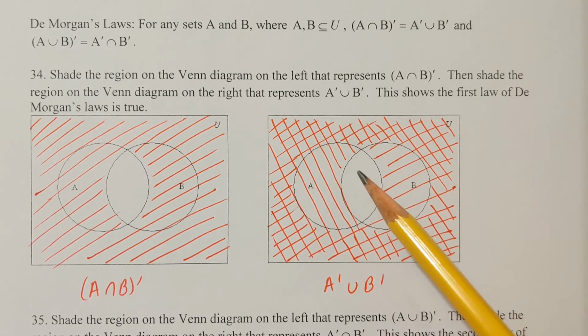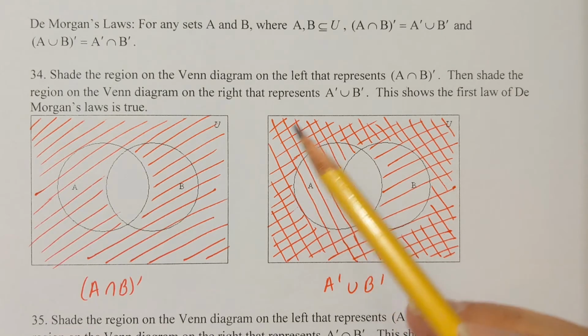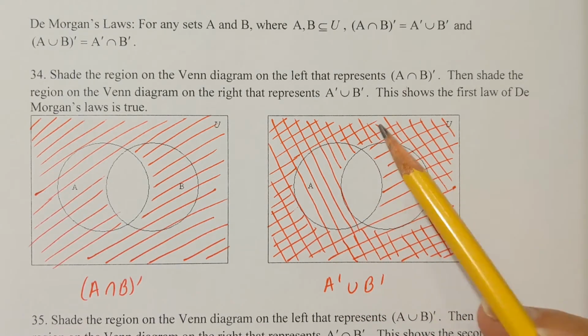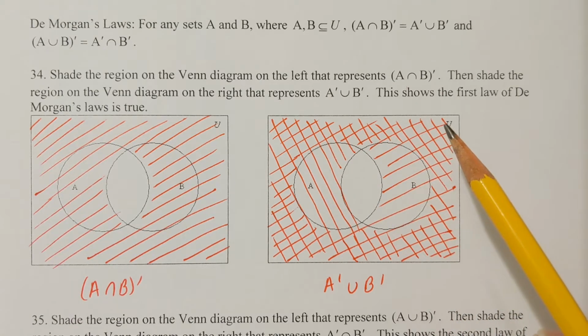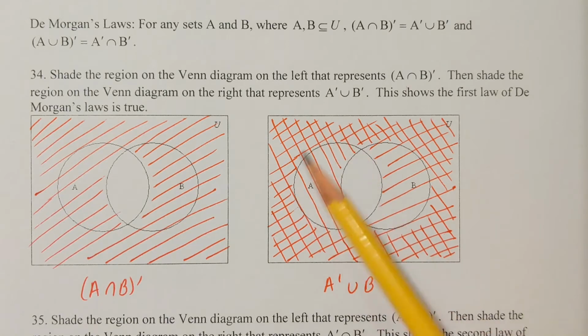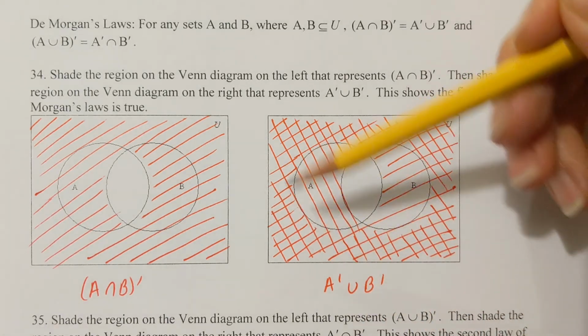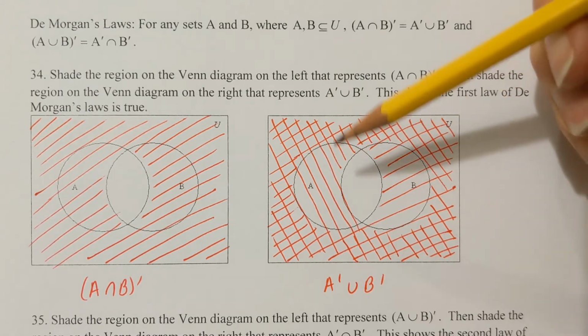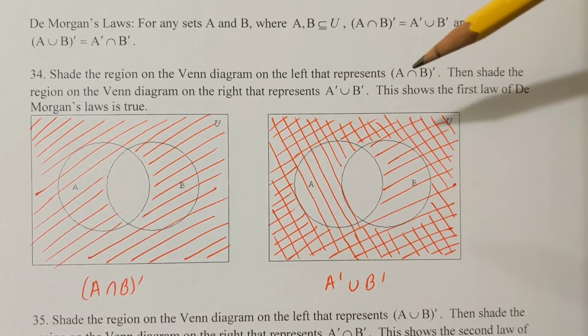So A complement is everything outside of A. Okay. And B complement is everything outside of B. Okay, so everything outside of B is right there. Okay, now union means that you're going to join together as one.